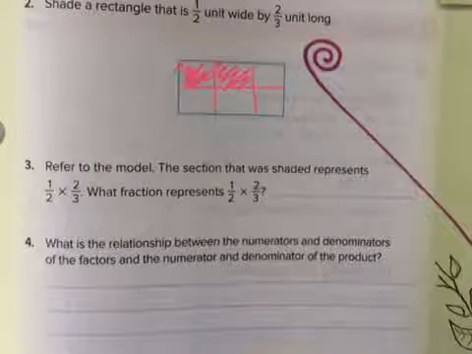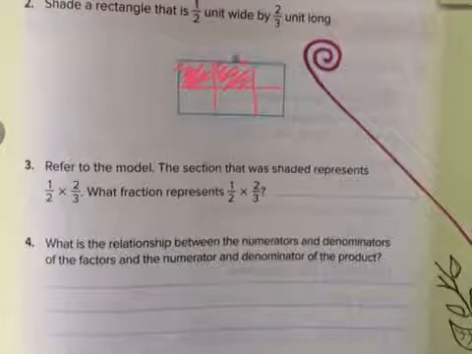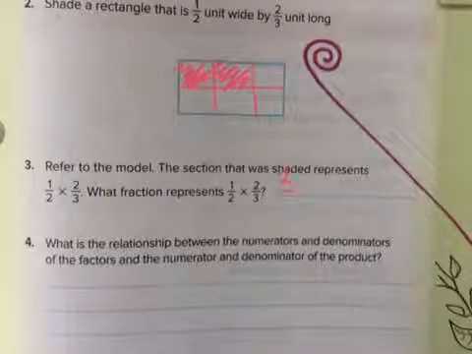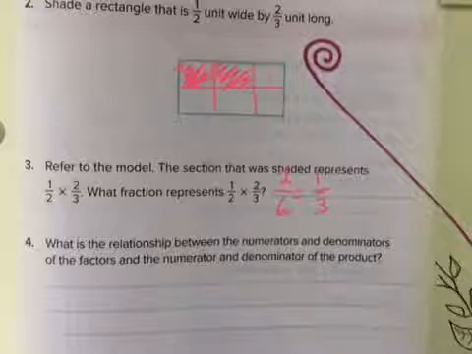So refer to the model. Okay, let's look at the model. The section that was shaded represents a half of 2/3, or half times 2/3. What fraction represents that? Well, we have here 2 out of 6, right? 2/6, which is the same as 1/3. And you simplify it, right?